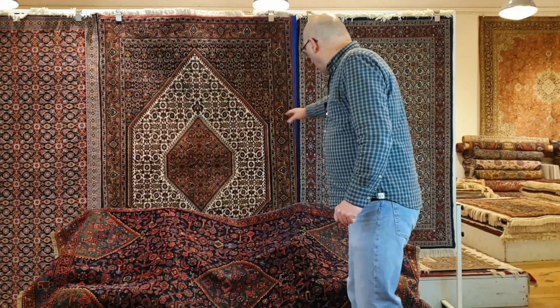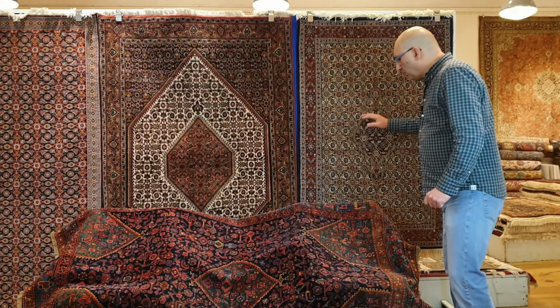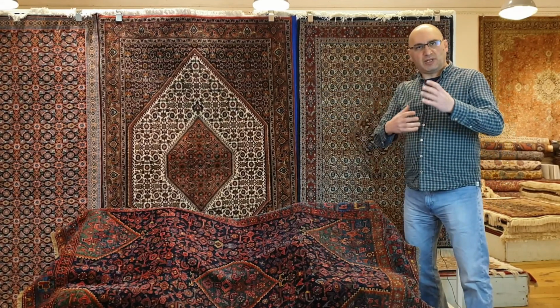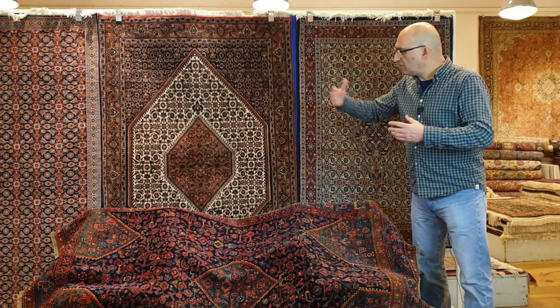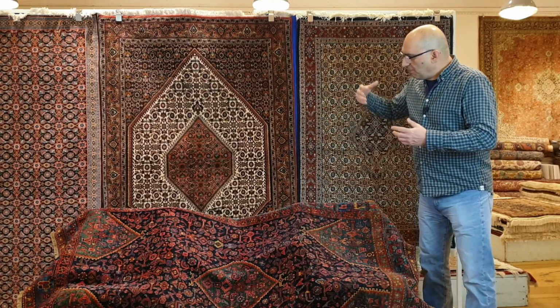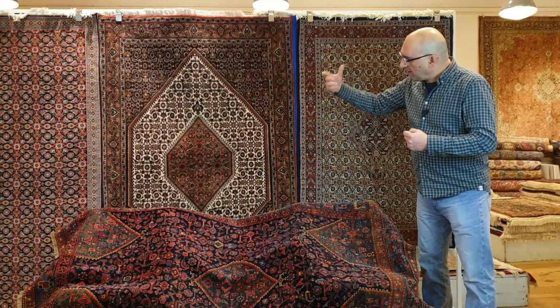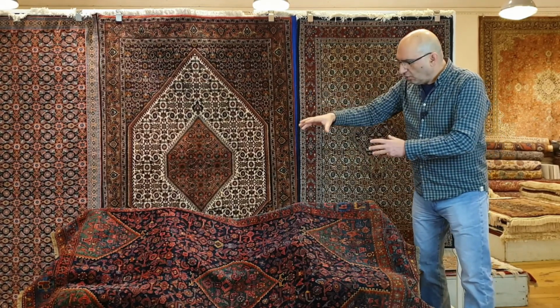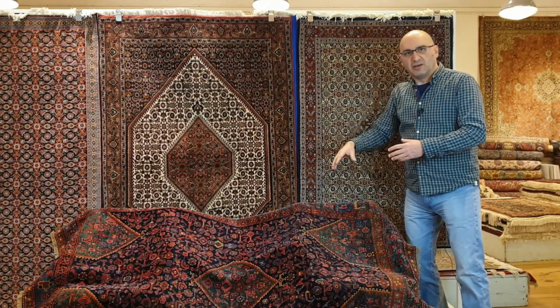We have the Bidjar rug here. We have the same thing with the Moud. And so you can see how there's almost been like an evolution. There are generations. But it all goes back, in this case right here, to the old HERATI design.